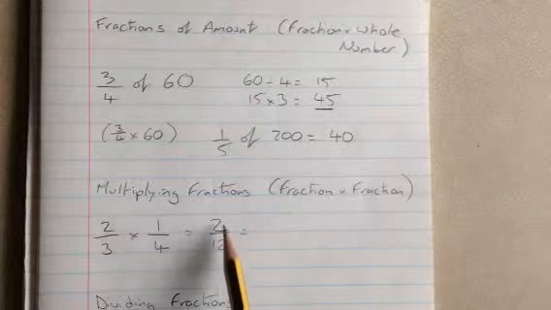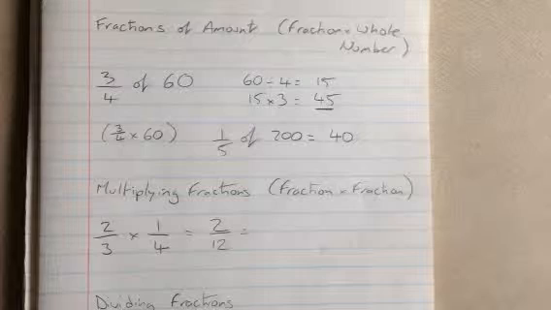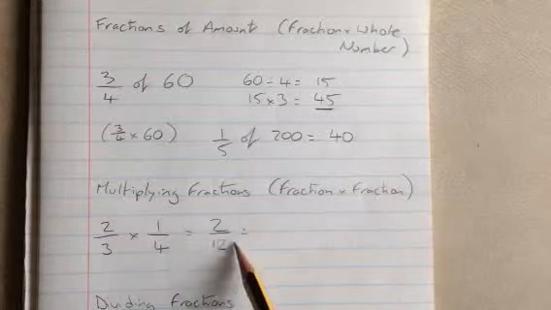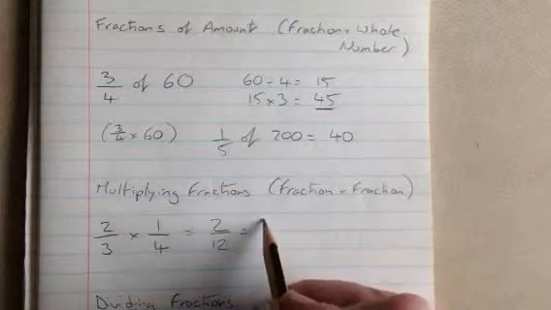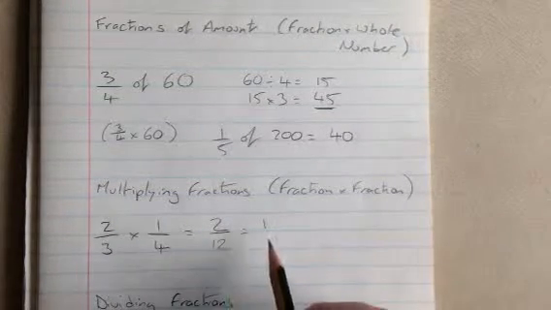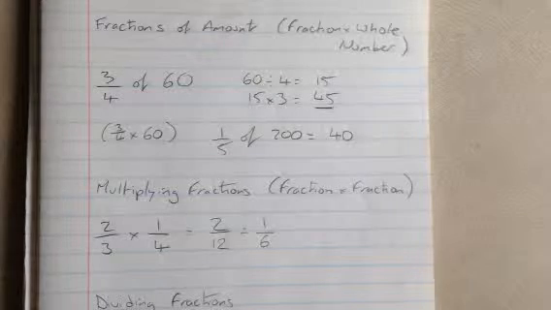We do need to check that they are in the simplest form. At the moment they're not. 2 and 12 are both even numbers, so they'll both divide by 2. 2 divided by 2 is 1. 12 divided by 2 is 6, and that is in simplest form.